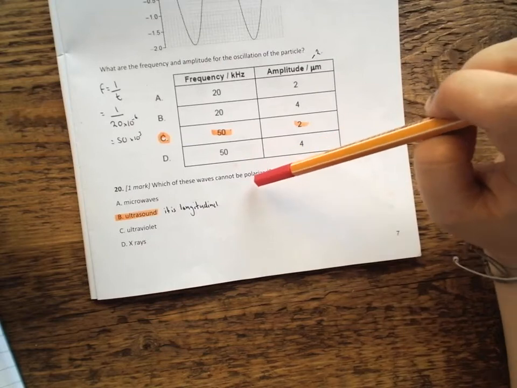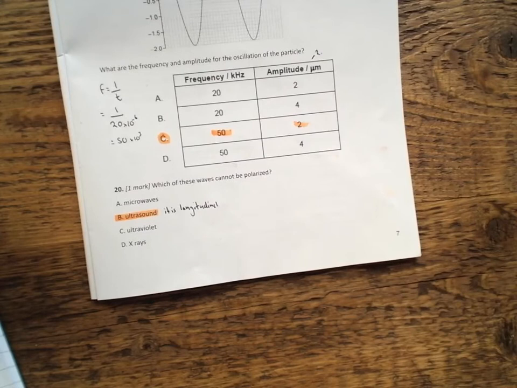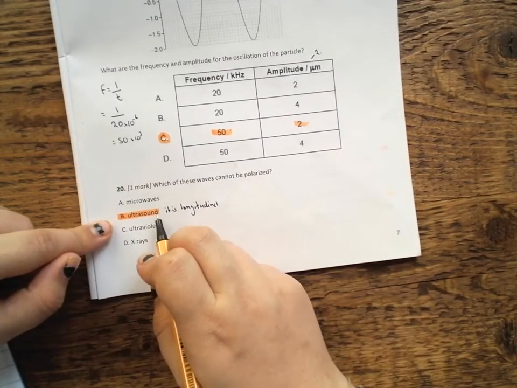Simply look at this. We know which waves cannot be polarised. No longitudinal wave can be polarised. Only transverse waves can be polarised, which meant ultrasound, that's the only longitudinal wave.